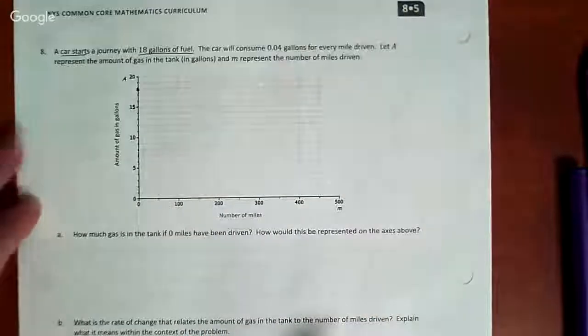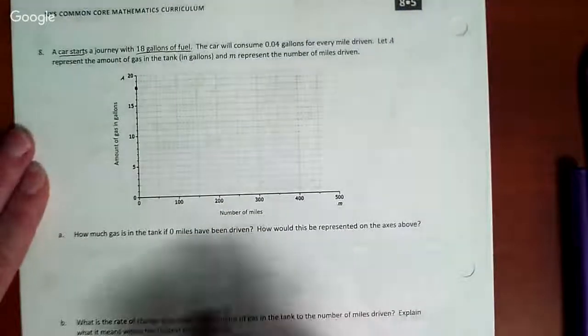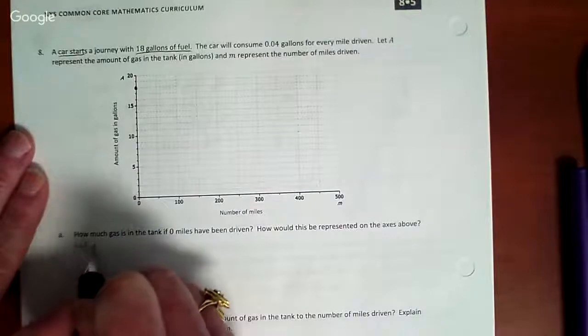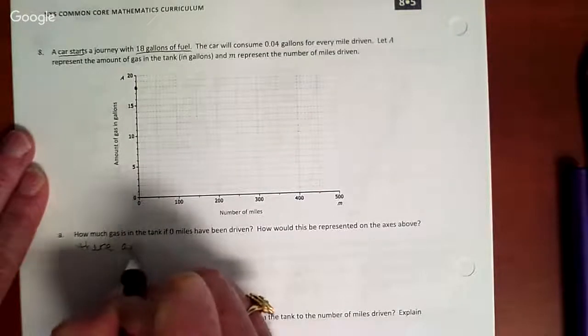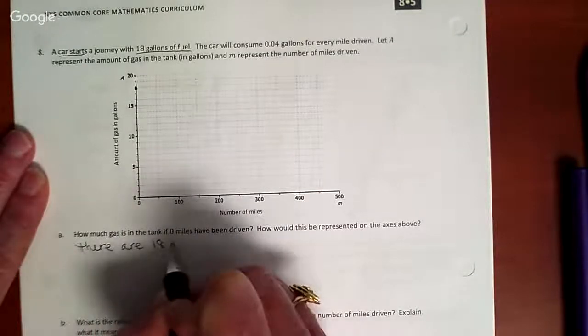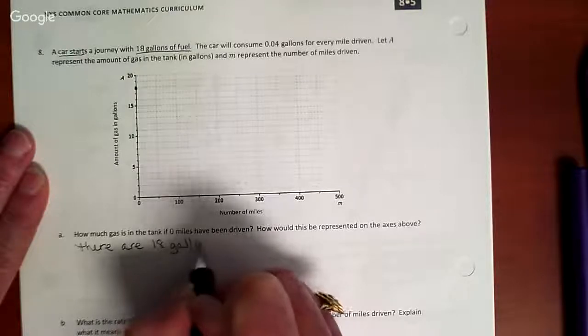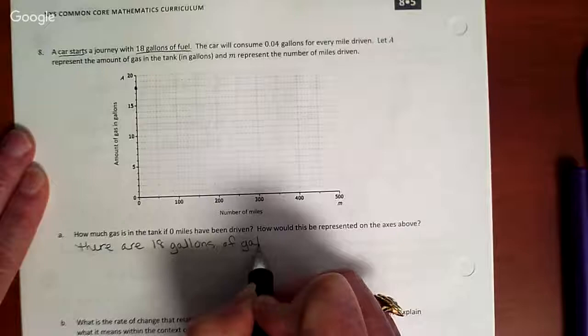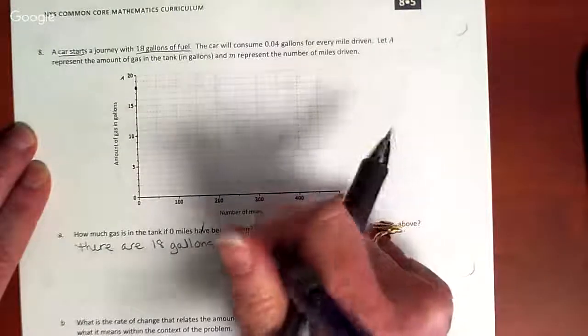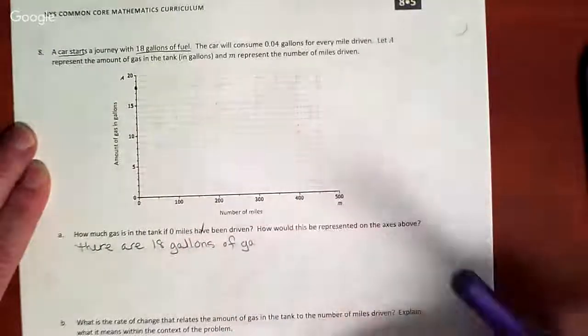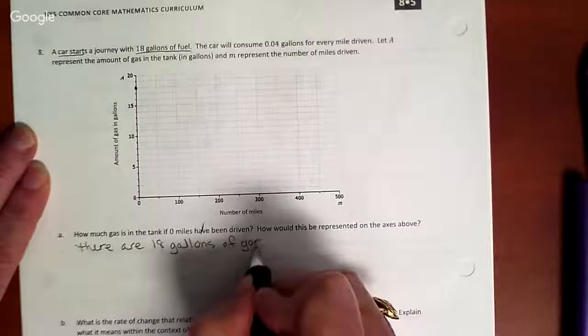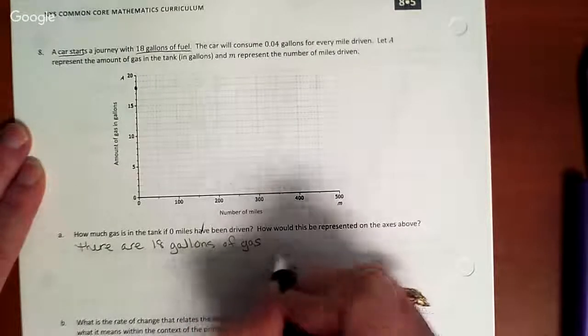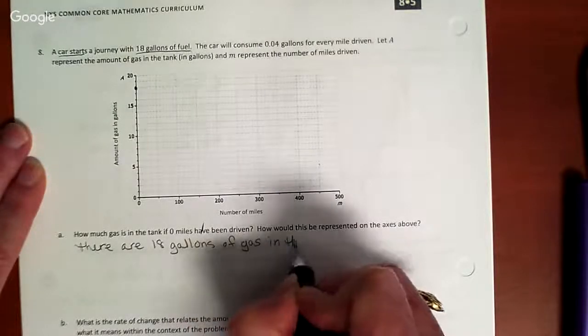Okay. So how that would be represented, there are 18 gallons of gas in the tank.